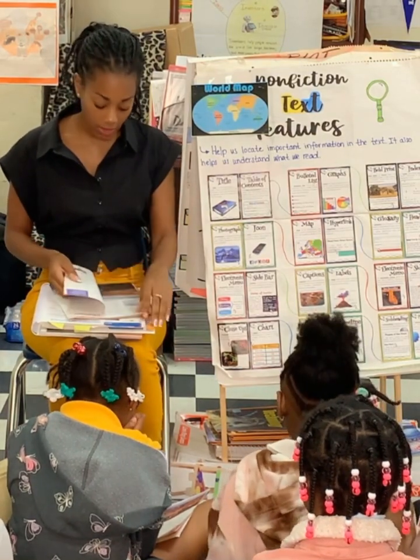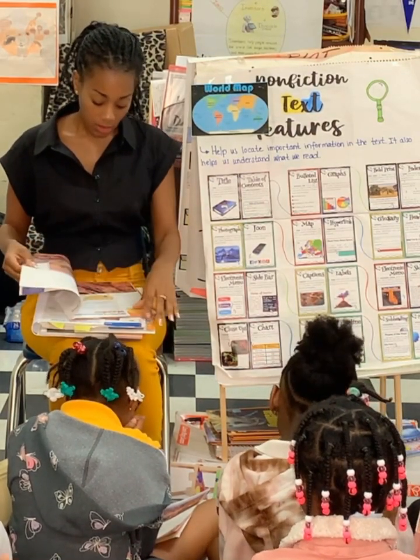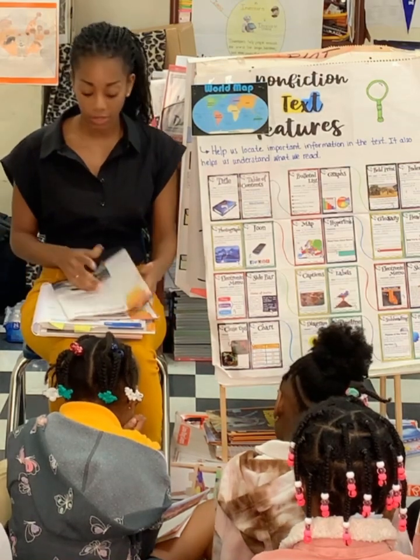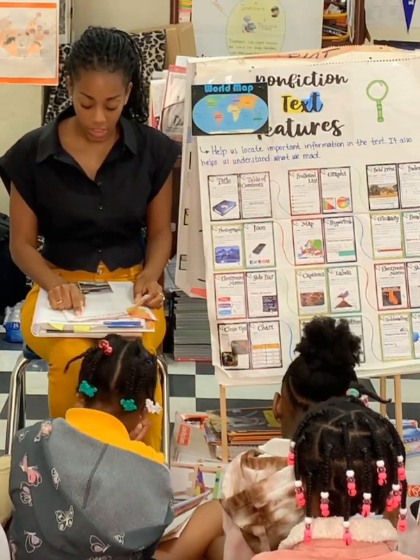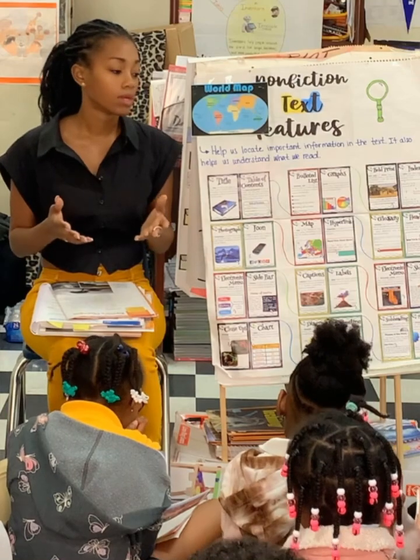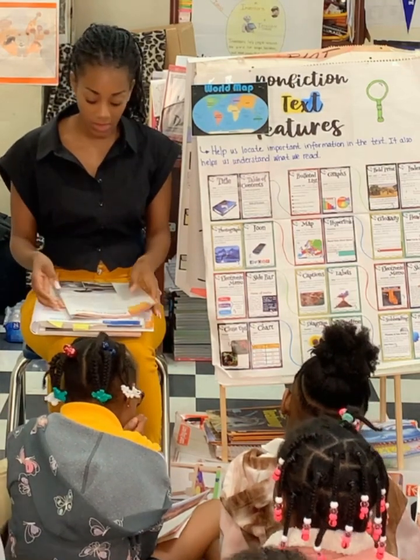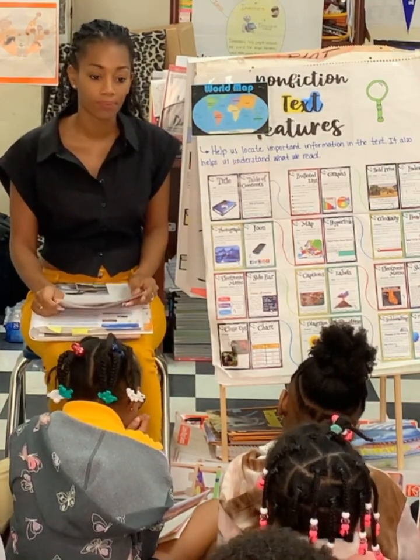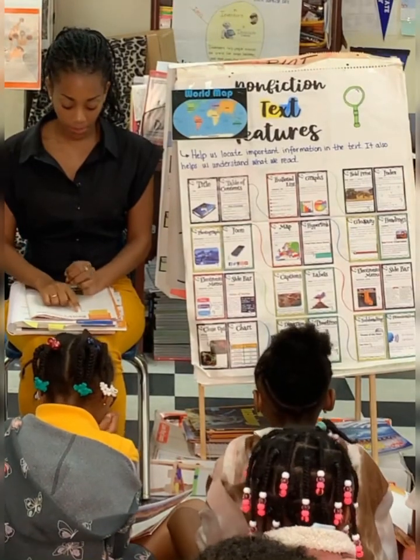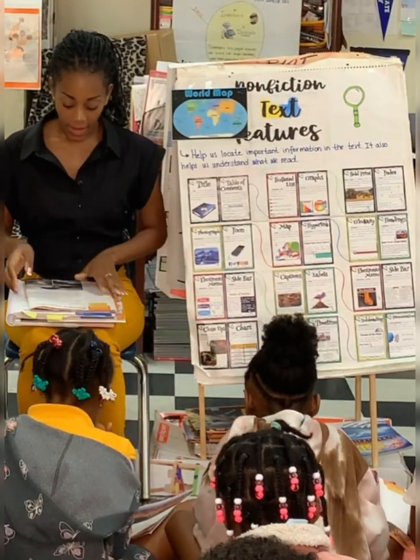So we already read Water's Awesome Wonder. Now we're reading Earth Changes. We will make some comparisons and we'll look at some contrasting statements, okay? Earth Changes by Lewis Carroll.